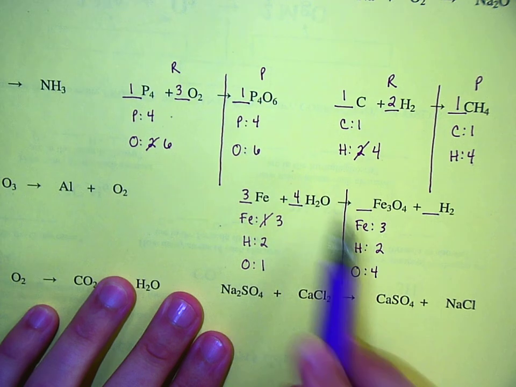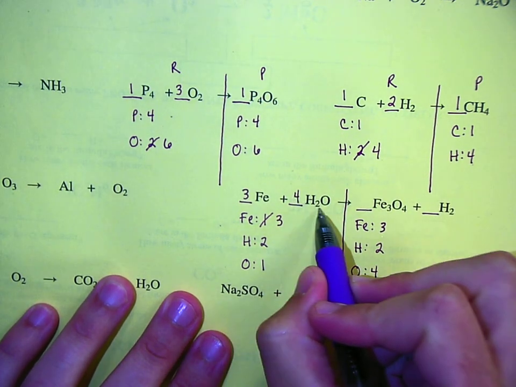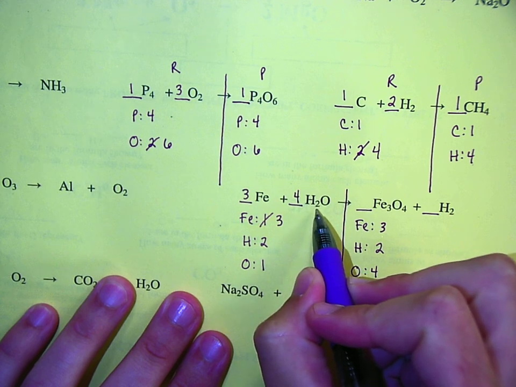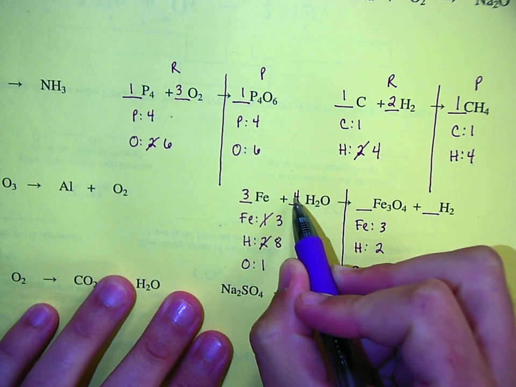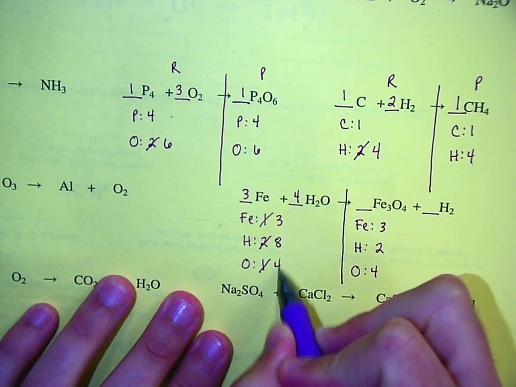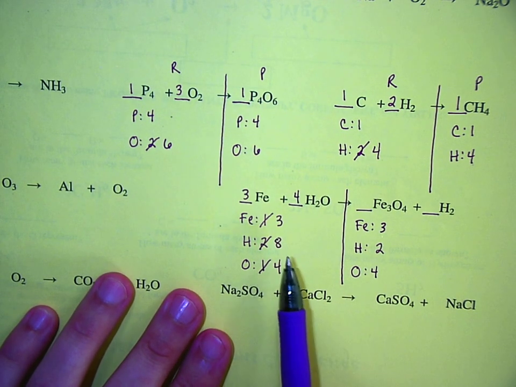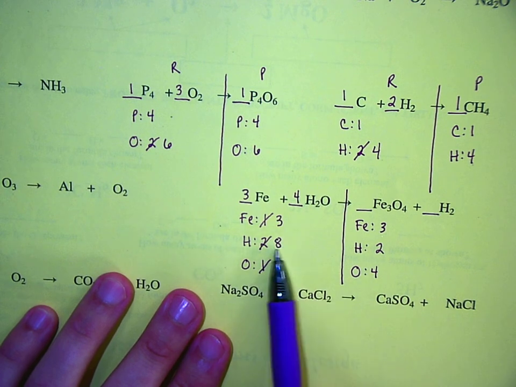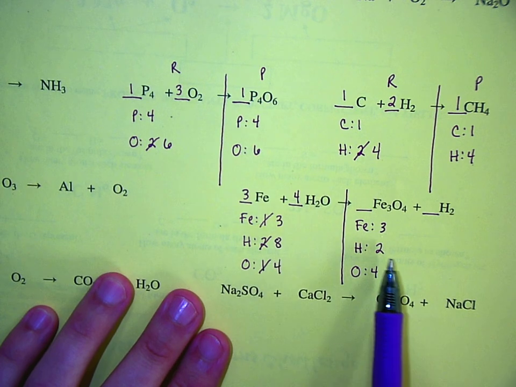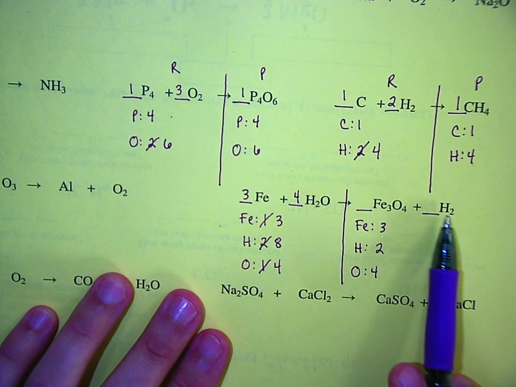But we have to distribute this 4 to everything. So 4 times 2 hydrogens gives you 8. 4 times 1 oxygen gives you 4. So our oxygens are even, 4 and 4. But look what happened. We now have 8 hydrogen. Our hydrogens changed. We have 8 on the left, but only 2 on the right. So what number can we add here to get 8 hydrogens?